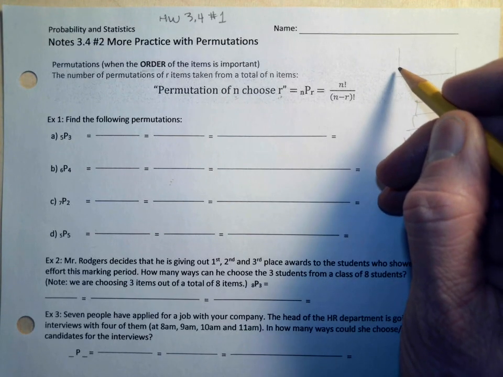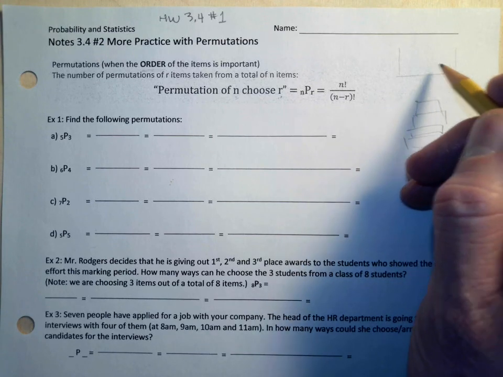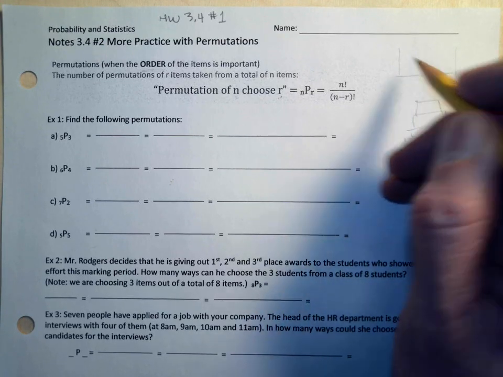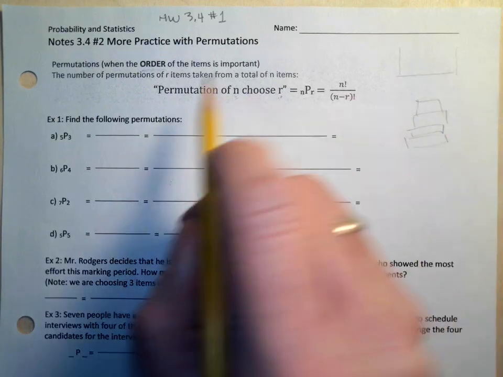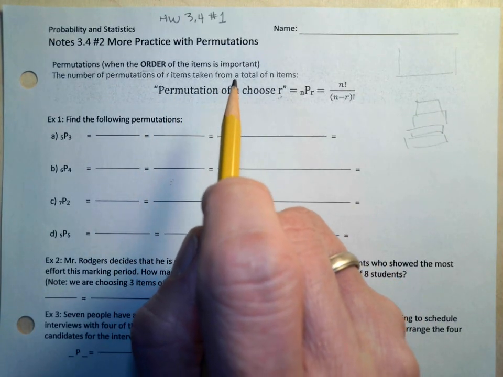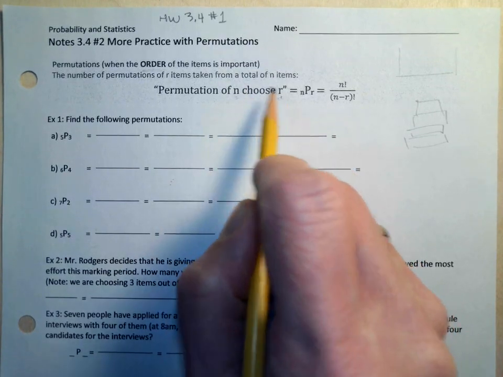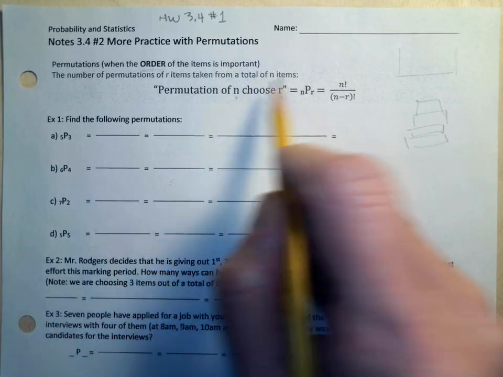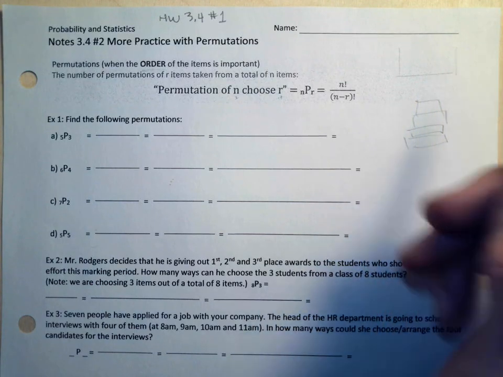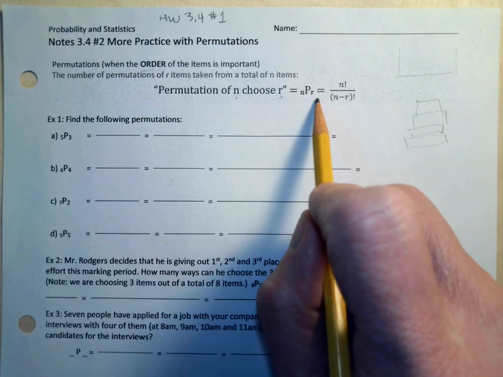So if I choose the 7 books, that is like one way of ordering them, but I could reorder them in lots of different ways, right? So this is going to all at once tell me how many different ways there are of choosing 7 items out of 10, and then how many ways can I order those 7 things. All right, and so it's called a permutation of n choose r.